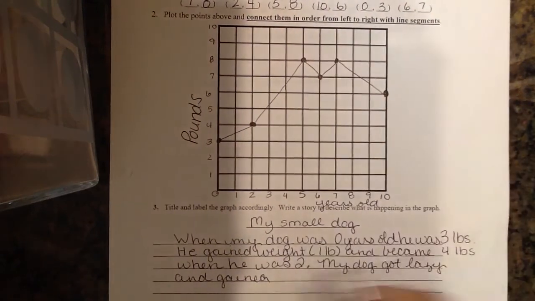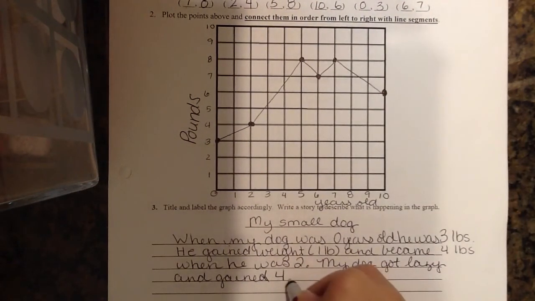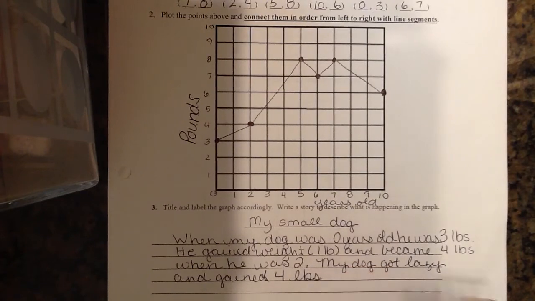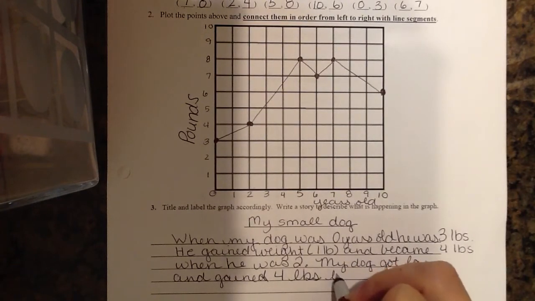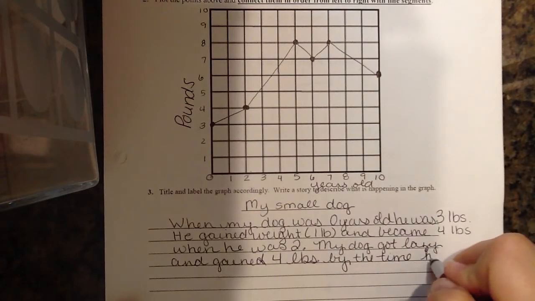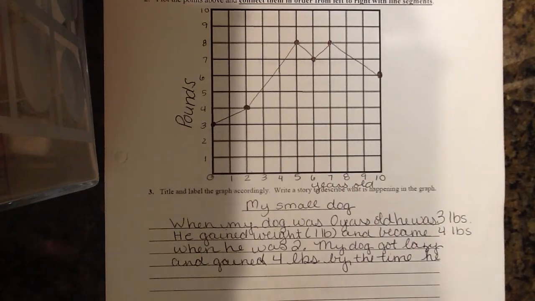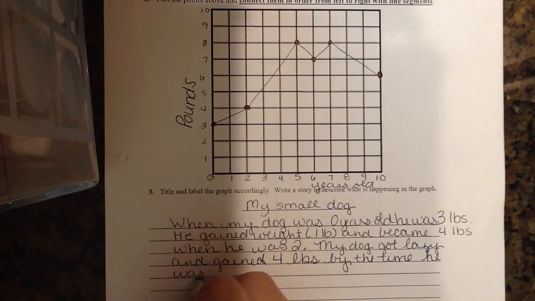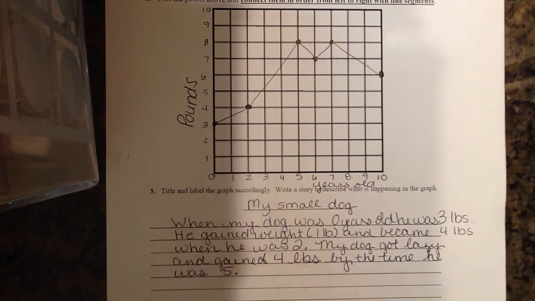He went from 4 to 8. He gained 4 pounds by the time he was 5.